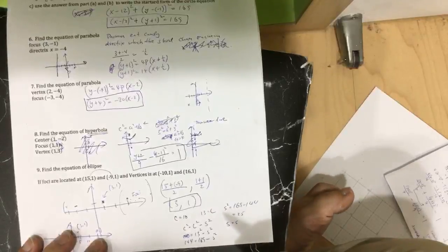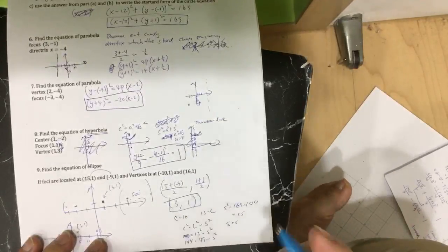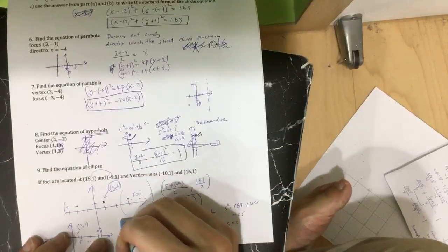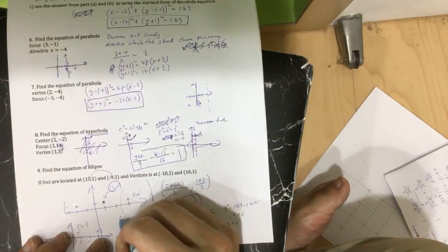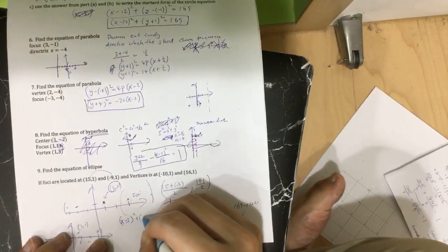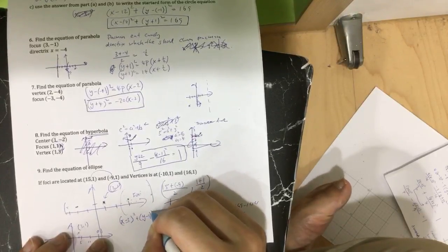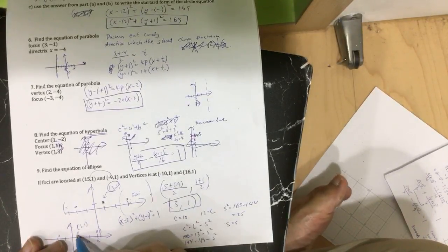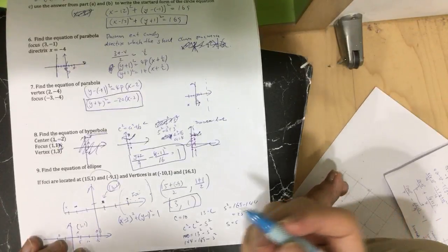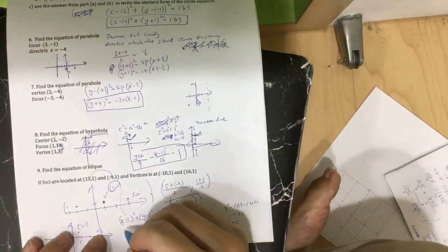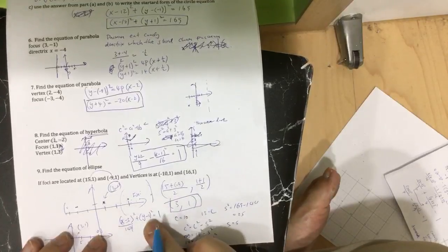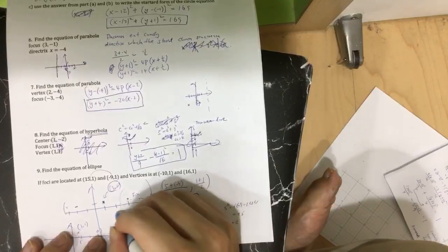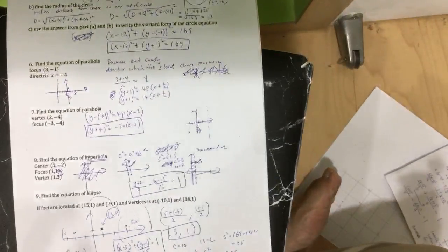So we had to figure out everything. Now we're going to write in the center. The center is going to be 3 and 1, so it'll be x minus 3 squared plus y minus 1 squared is equal to 1. And we know in the x direction, it's going from here to here, it's going to give you 13 units, actually 12 units, so it's going to be 144. And the y is going to be 5 units, so it's going to be 25. So here's your answer for this one.